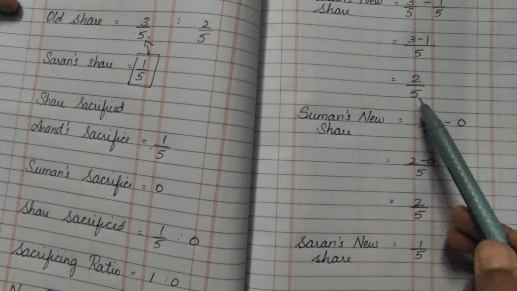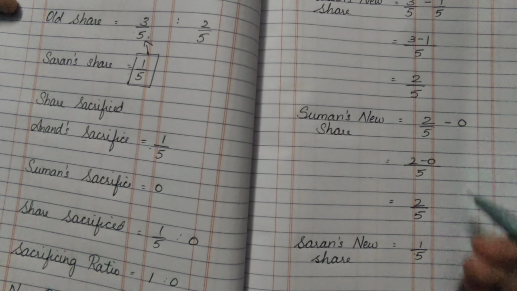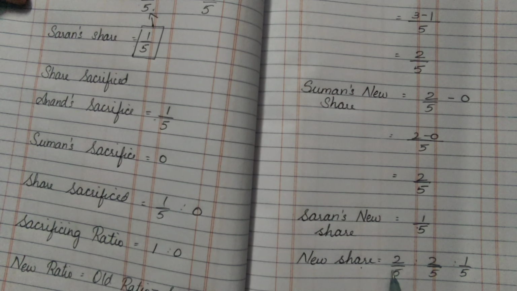Make sure that the denominators of all the new shares which you have got are the same. So in this case I've got 5 for everyone. So my new share is 2 by 5 is to 2 by 5 is to 1 by 5.